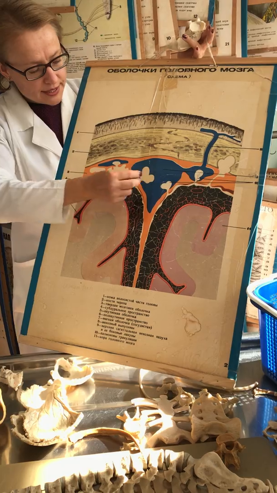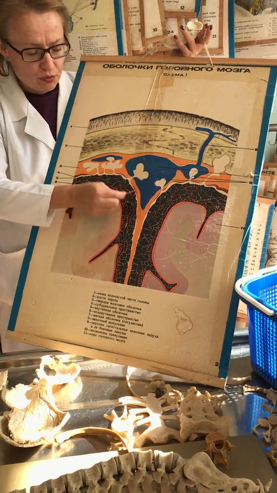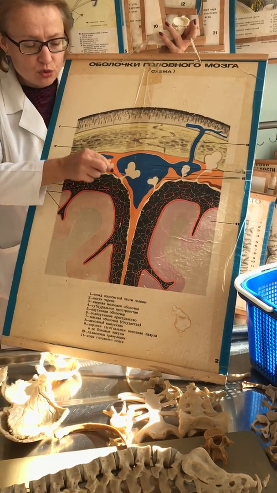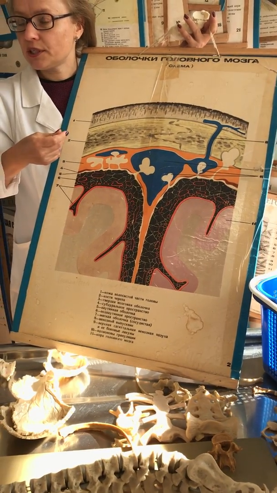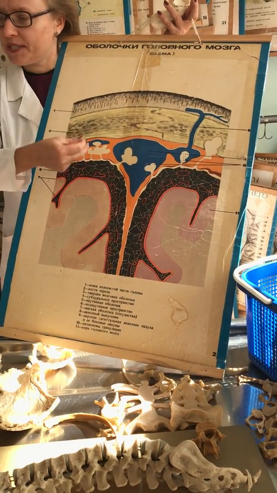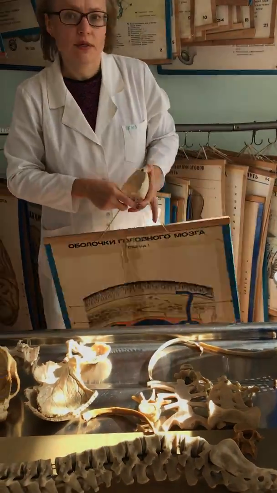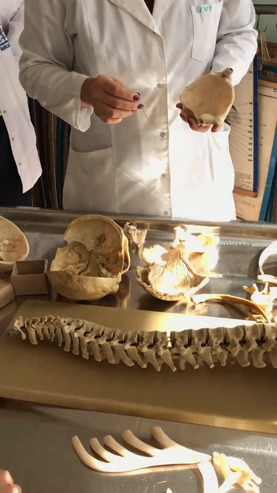And you see this vein. It is a very wide vein, and the wall of this vein is made from the dura mater. It has a triangular cross section, and due to these specific veins, we call them sinuses, sinus in Latin translation.